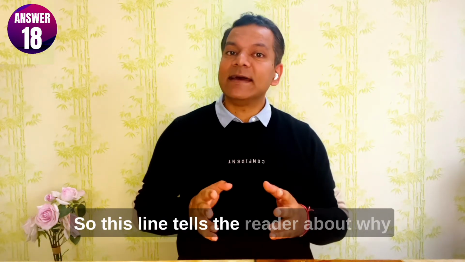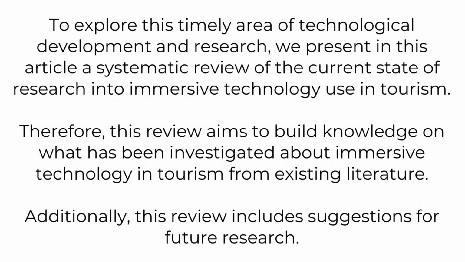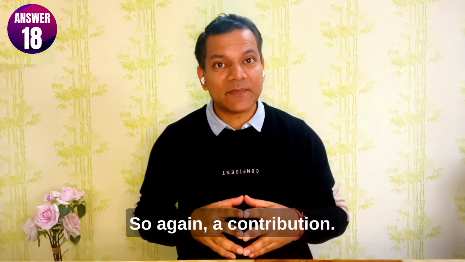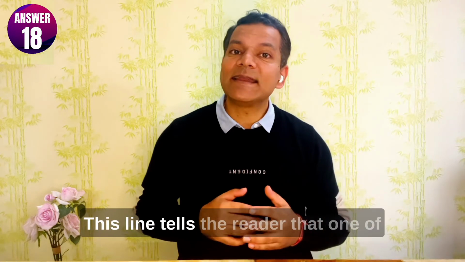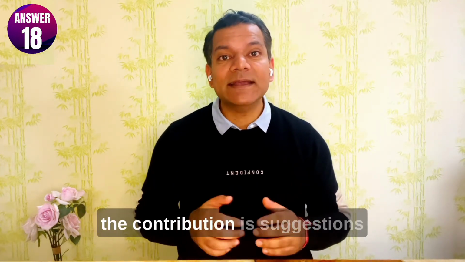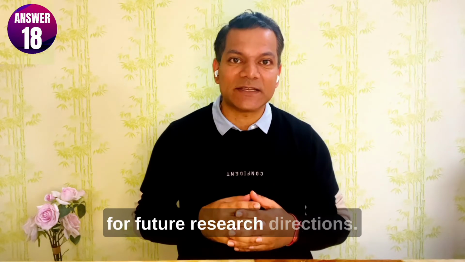So this line tells the reader about why we are doing this systematic literature review paper. The next line is, therefore, this review aims to build knowledge on what has been investigated about immersive technology in tourism from existing literature. This line tells the reader about what the paper offers. So again, a contribution. The next line is, additionally, this review includes suggestions for future research. This line tells the reader that one of the contributions is suggestions for future research directions.